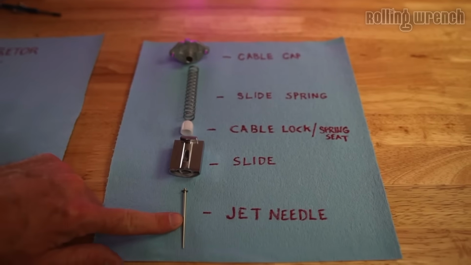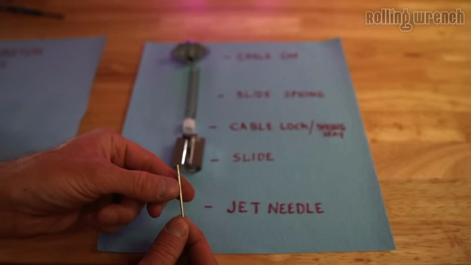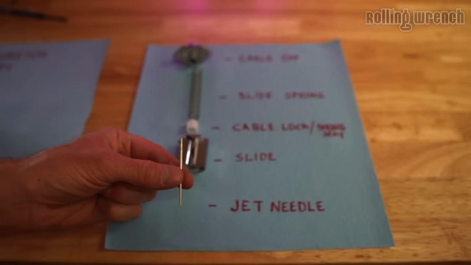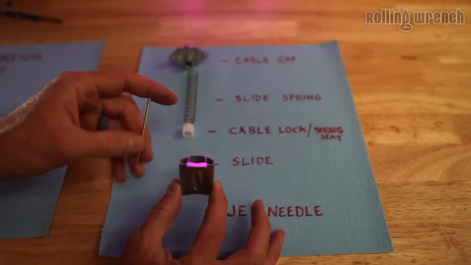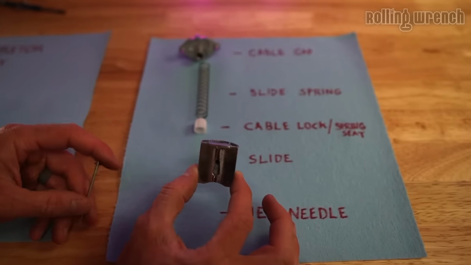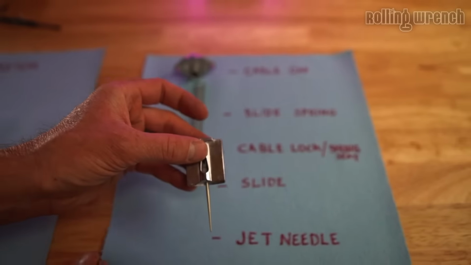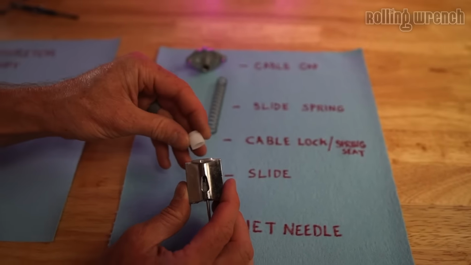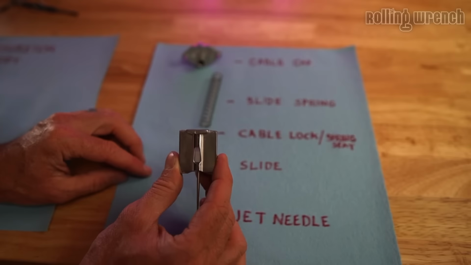But this is our needle jet. The needle jet is going to control a quarter throttle to 3/4 throttle. So this is like your main cruising circuit. So what I'm going to do is I'm going to take the slide. This is called the slide. I'm going to drop the needle, the jet needle, in just like that. And then you've got your cable lock or spring seat. That'll go down just like that.